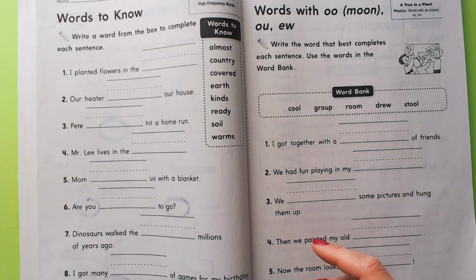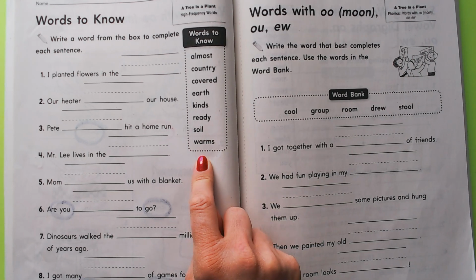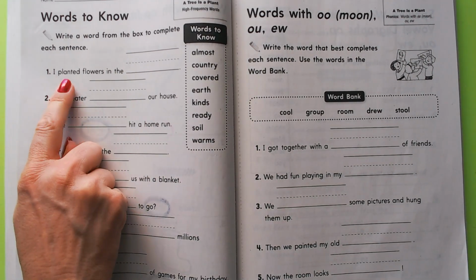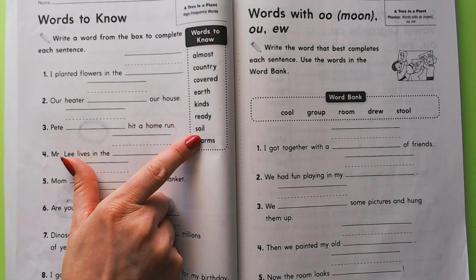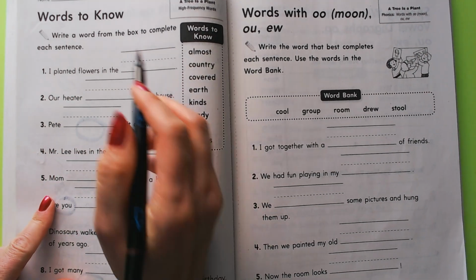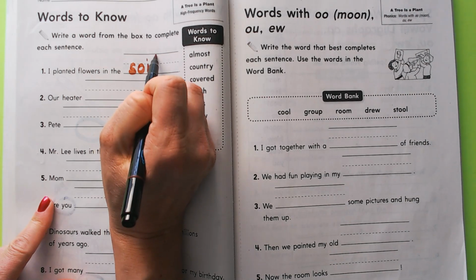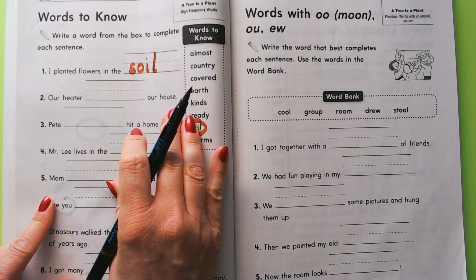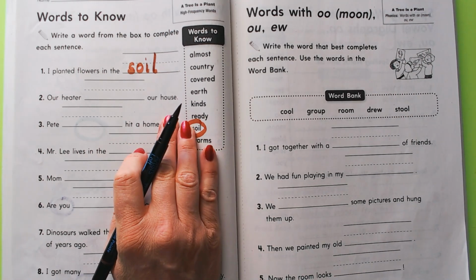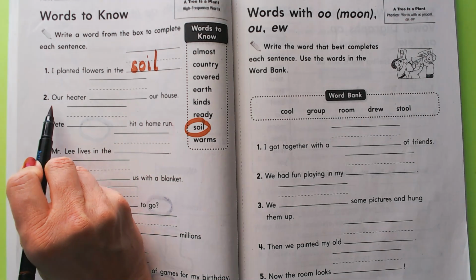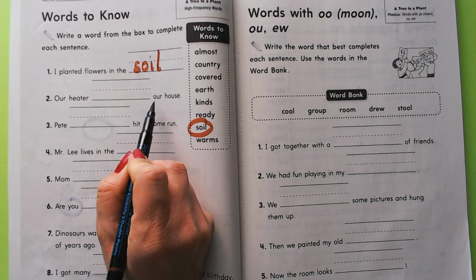Okay, so those same words are right here, and we're just going to fill in the blanks. So I planted flowers in the soil. Soil. It's a special kind of dirt. If you just have sand, it doesn't have all the vitamins and minerals, and you gotta add a lot of stuff to it. Our heater, our house.